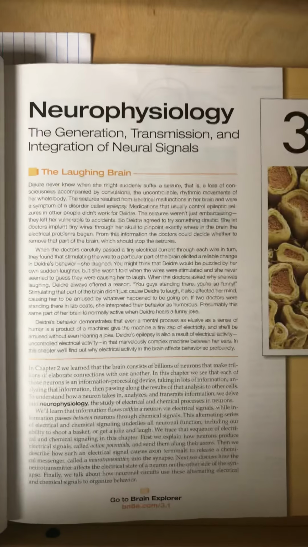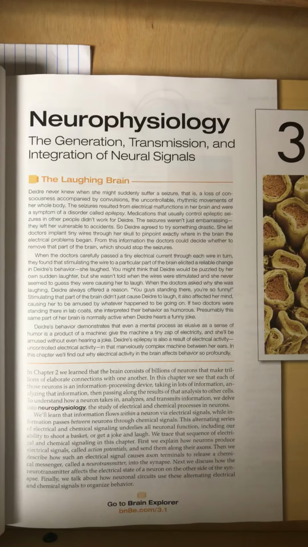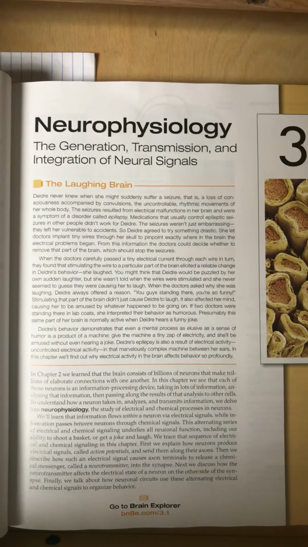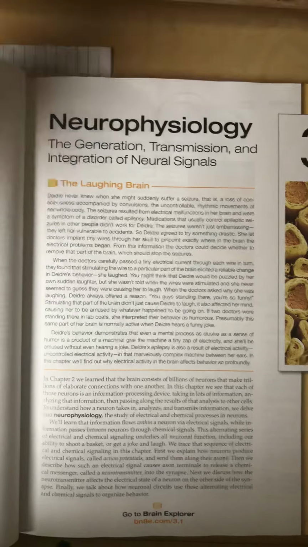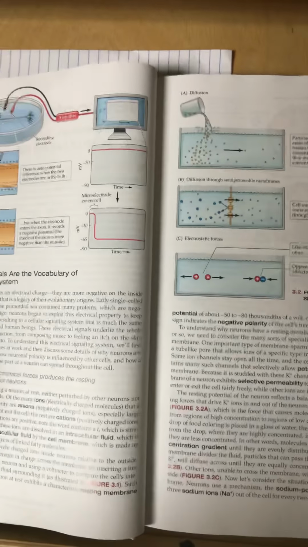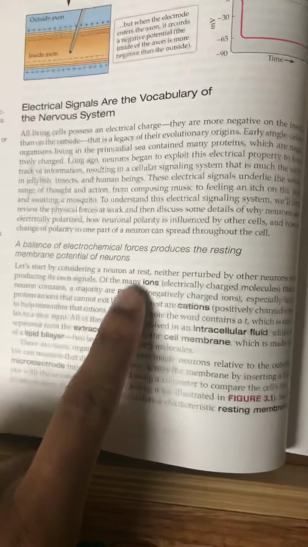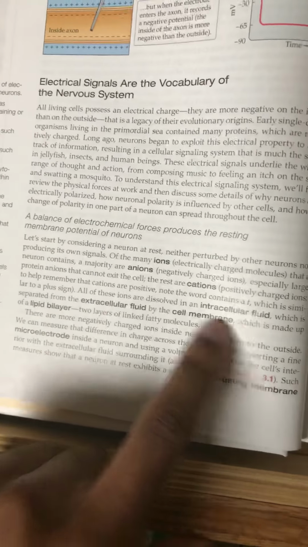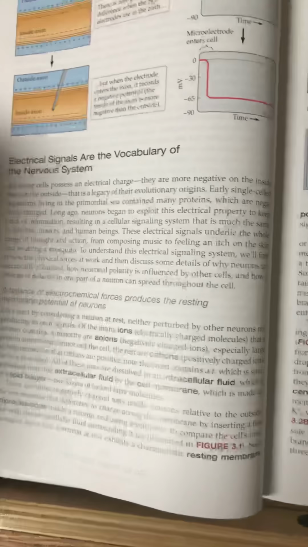So today we're going to be talking about Chapter 3, Neurophysiology. For starters, what is neurophysiology? Neurophysiology is a study of electrical and chemical processes in the neurons. So to get started, we should talk about ions, anions, cations, intracellular fluid, and we'll keep it going.